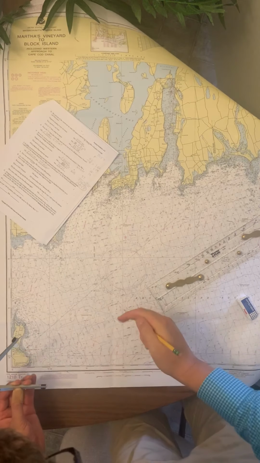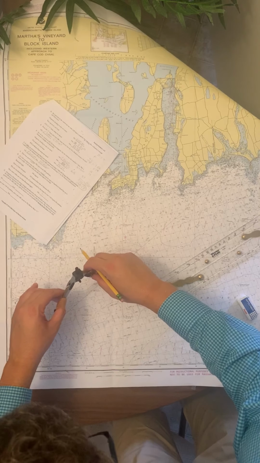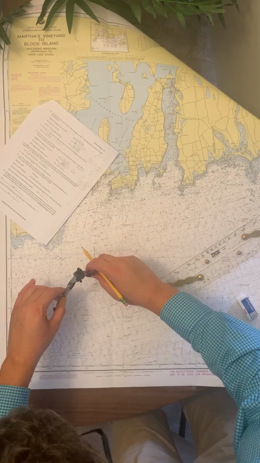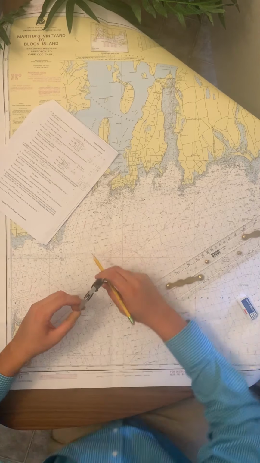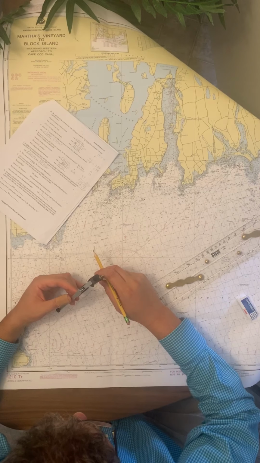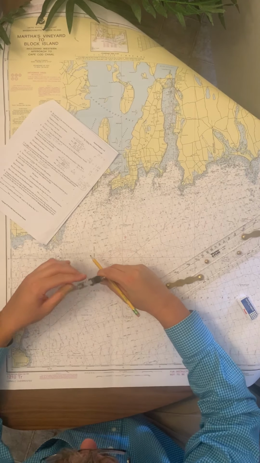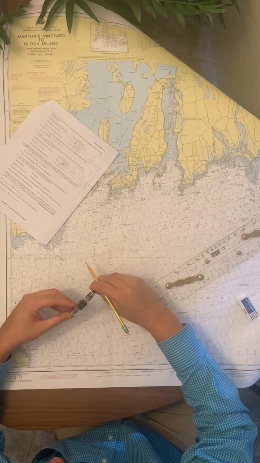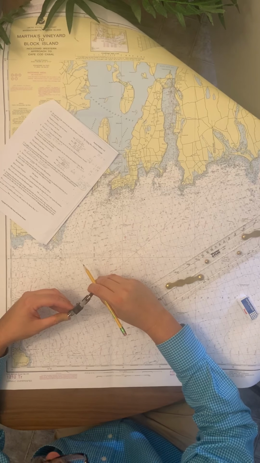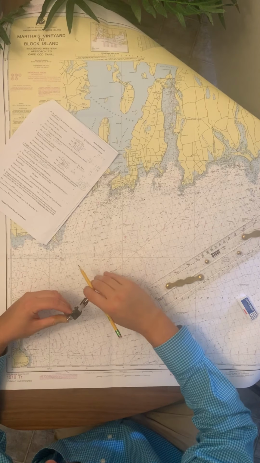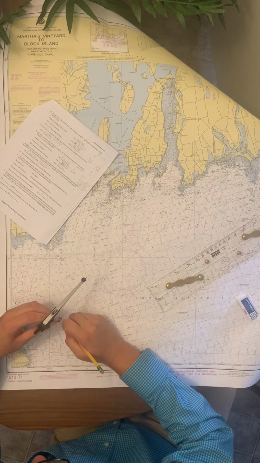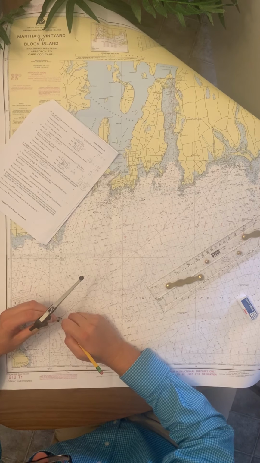And let's see. So this is good. If this were a real trip, you could actually check your position on the hour to make sure that you are moving correctly. Okay, so here is 1400 hours.